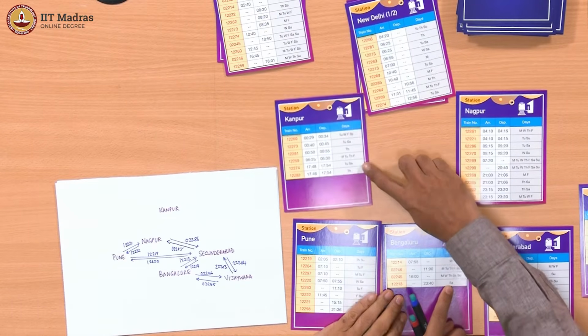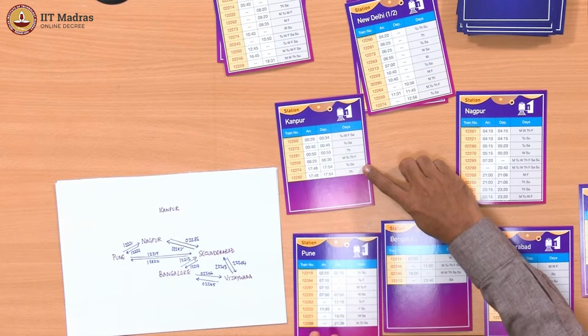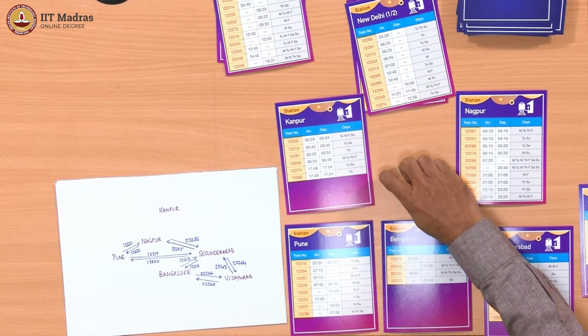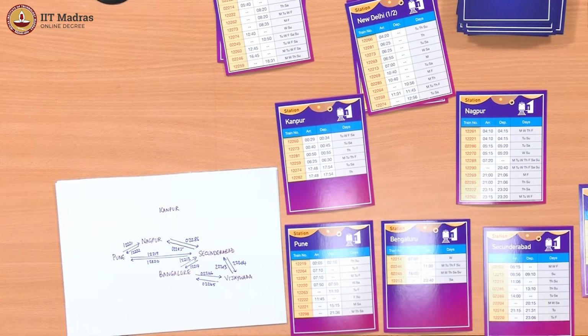This Kanpur is only connected to Delhi and Kolkata, I think. That is why you need to go via Delhi or Calcutta to get to Kanpur. So let us write some label for other places, via Delhi or via Calcutta. Between Kanpur and Pune, if you have to go, it is via Delhi.